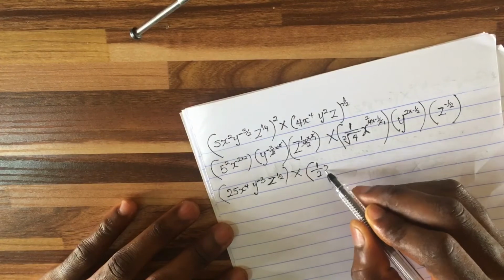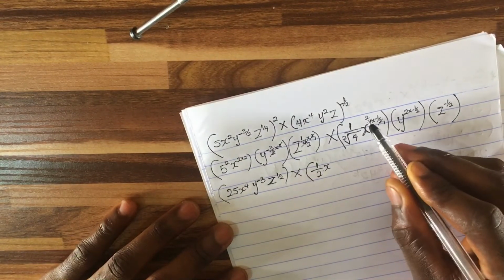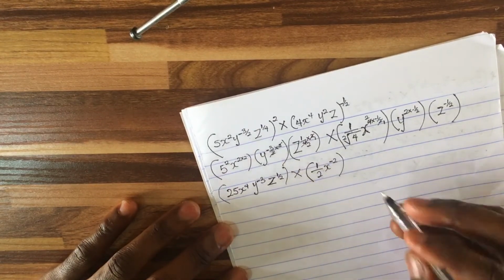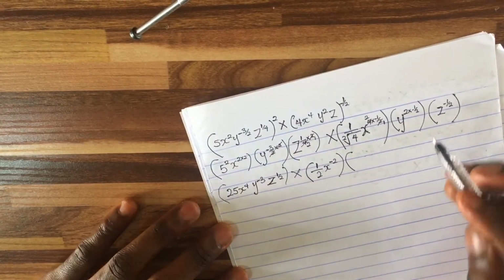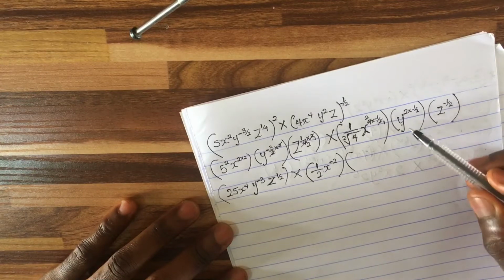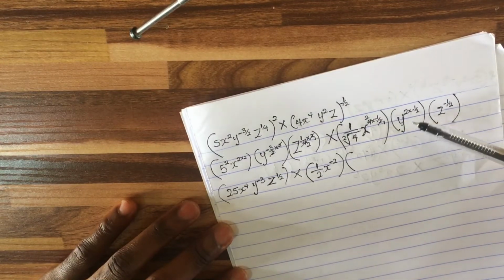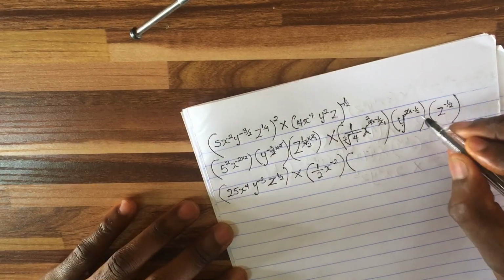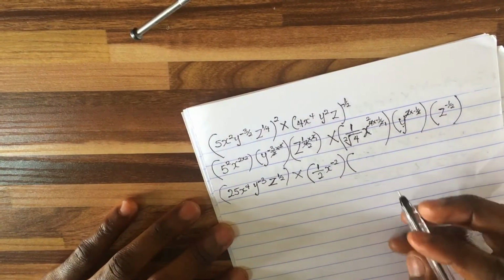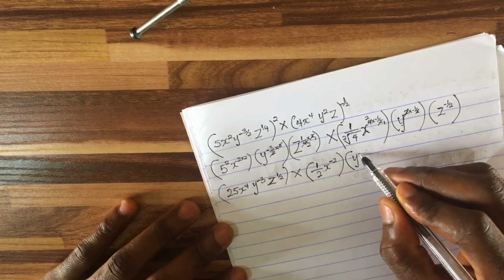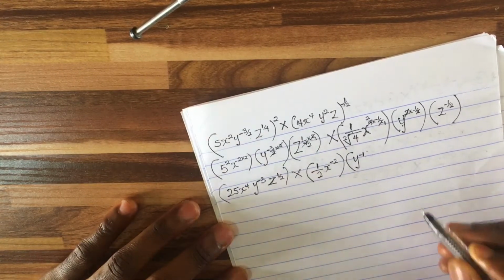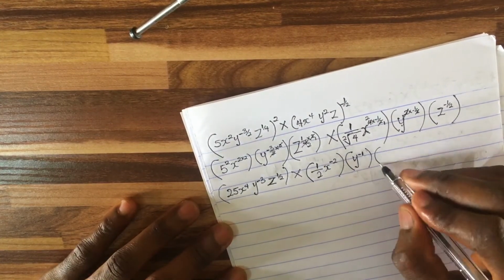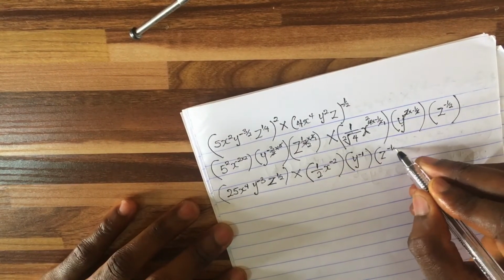Then you have your x. 2 multiplied by minus 1 gives you minus 2, so x to the power of minus 2. You have y, the 2 and this 2 cancel, then you have y to the power of minus 1. And z to the power of minus 1 over 2.